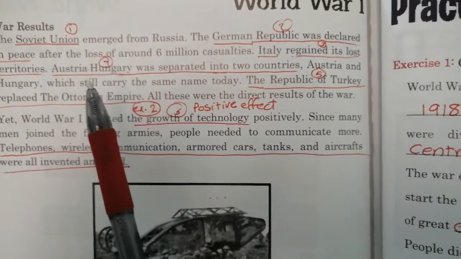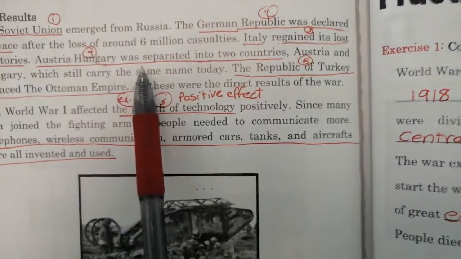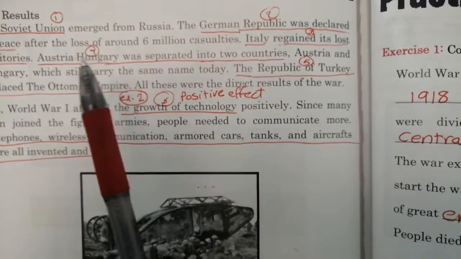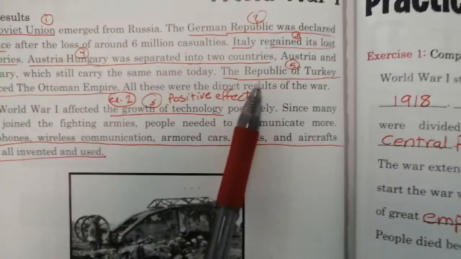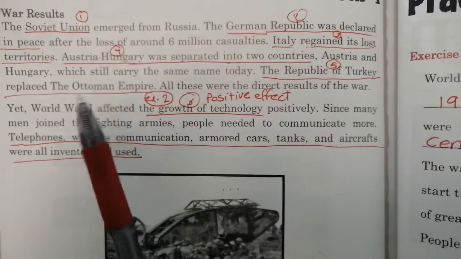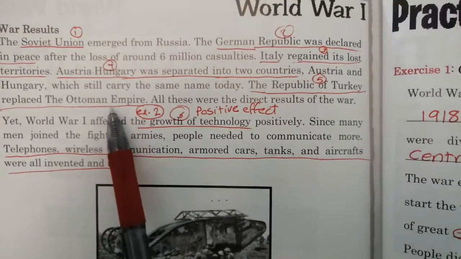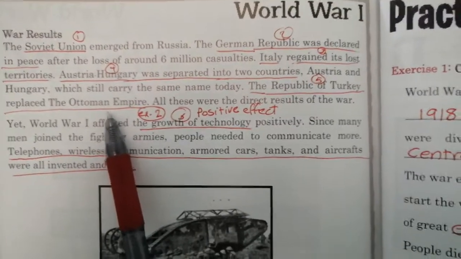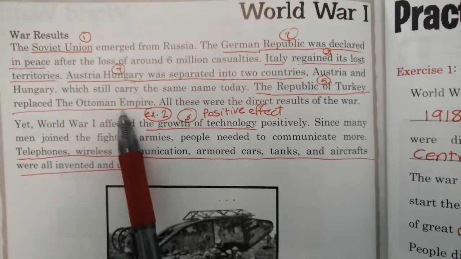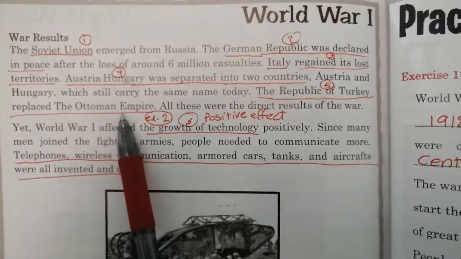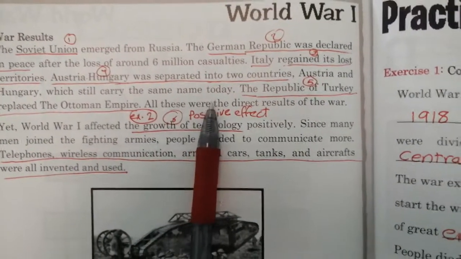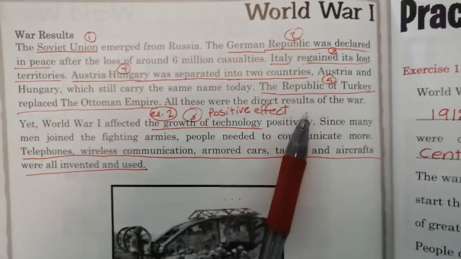Number 4. Austria-Hungary was separated into two countries, Austria and Hungary. The Republic of Turkey replaced the Ottoman Empire because the Ottoman Empire fell, so Republic of Turkey was its name. All these were the direct results of the war.